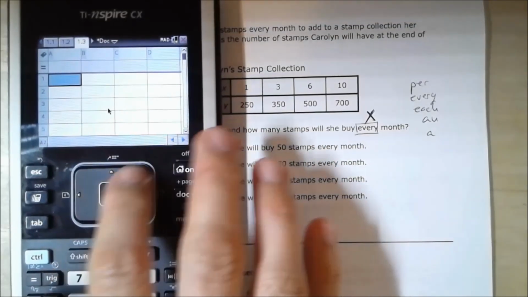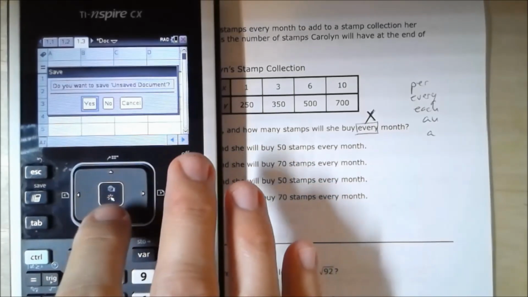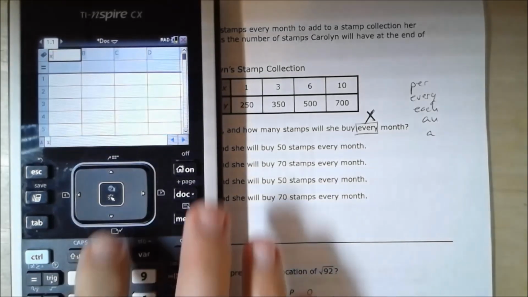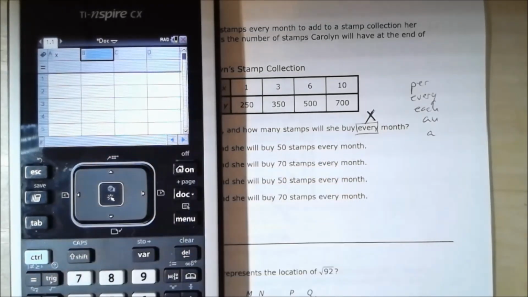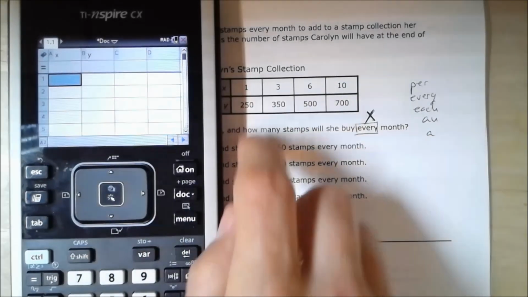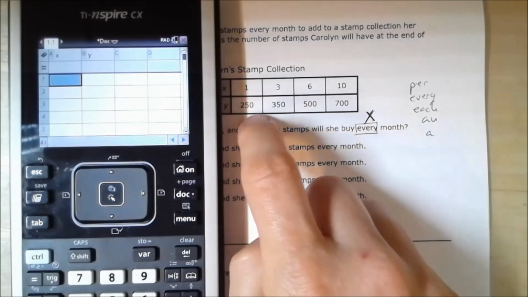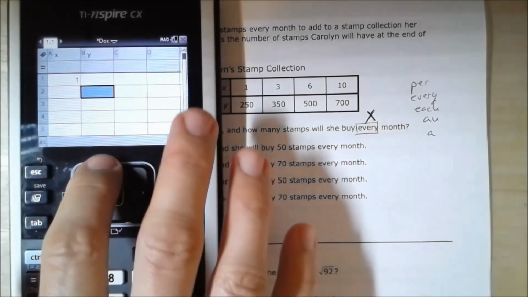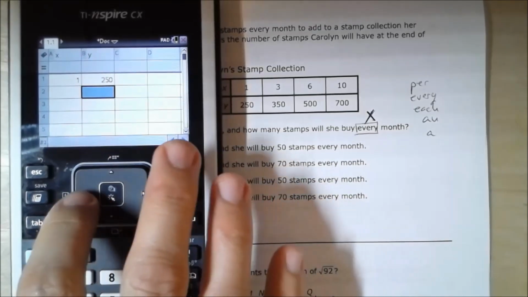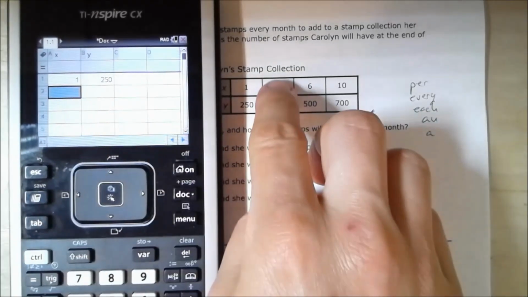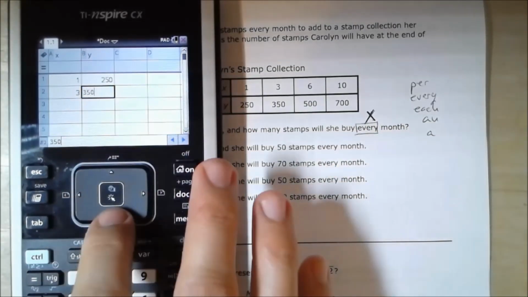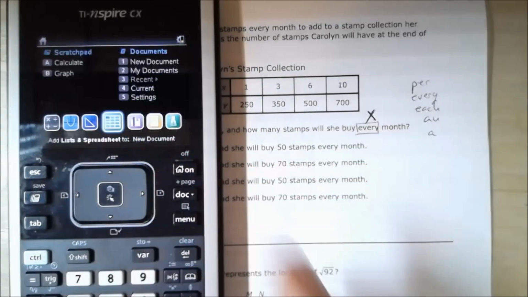I'm going to delete the previous spreadsheet real quick. Go back into it. Change A to x, B to y, and then I'm going to put in my numbers. So I have my x and y. I have 1 and 250. And then I have 3 and 350. Notice I'm only going to put the first 2 points, just as usual. I'm going to hit home.